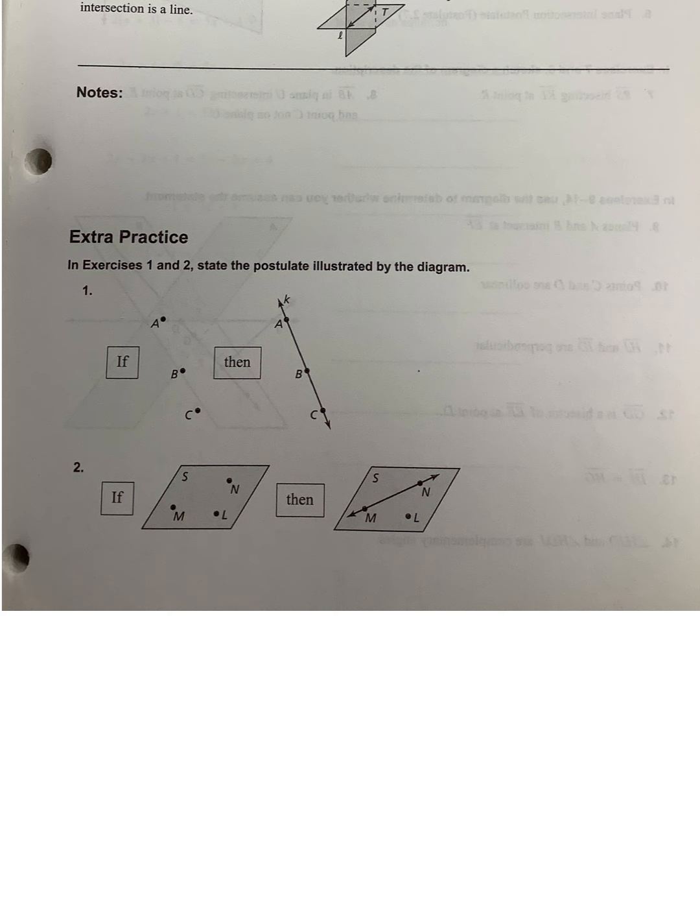Yeah, it's the line point postulate, or 2 point postulate, sorry. Through any 2 points, there exists a line, right? So that's the other thing. You got to make sure you get which one it is. Number 2, look at both of those and see if you can decipher what they're saying.